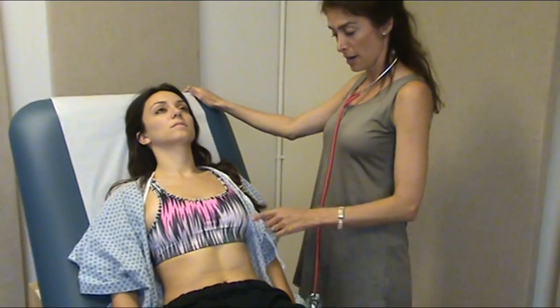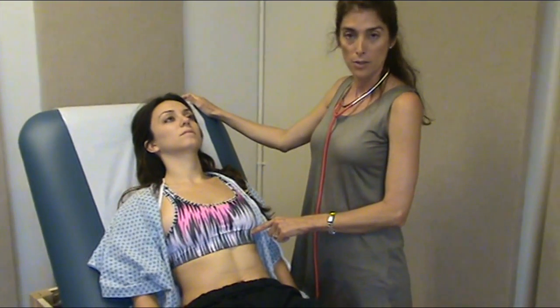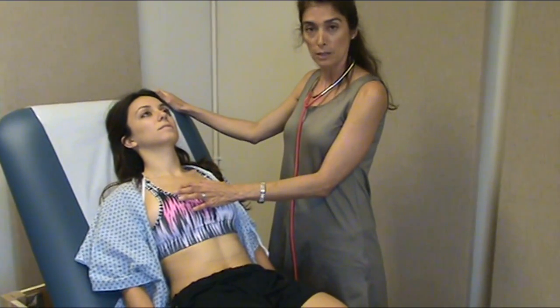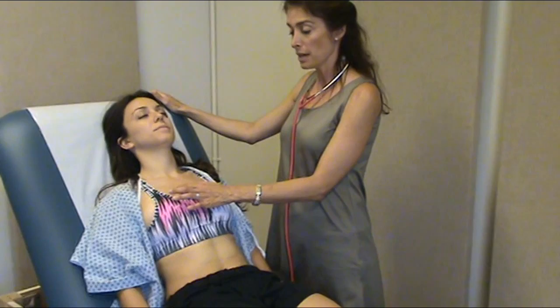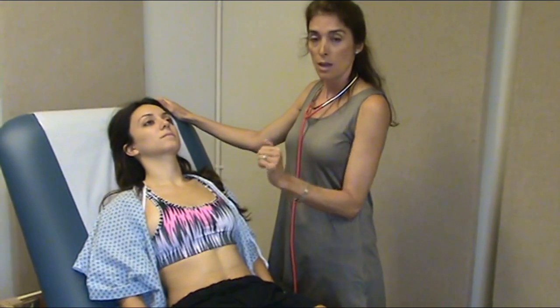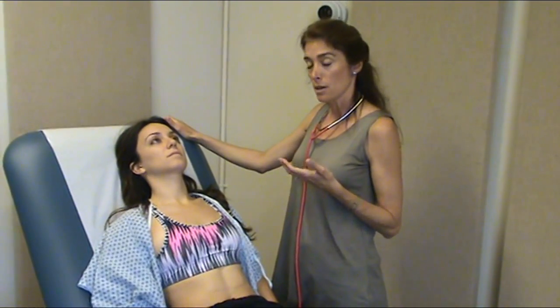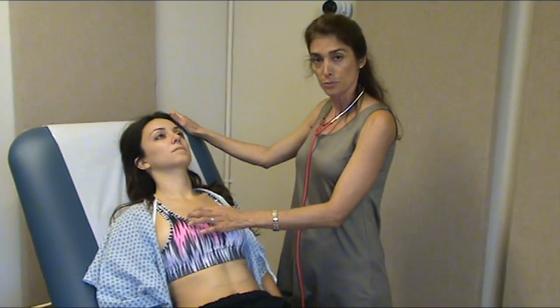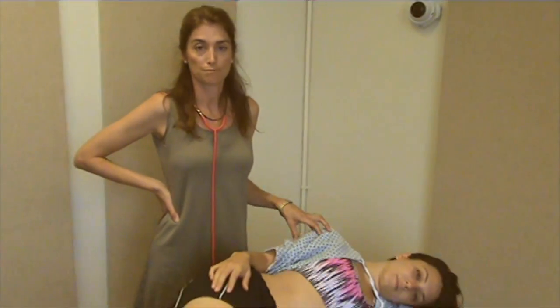S1 is going to be louder in the apex of the heart, which is the mitral and the tricuspid, and then S2 is going to be louder at the base of the heart, which corresponds to the aortic and pulmonic. If you ask the patient to take a deep breath, you can sometimes get a better split on the S2. When moving forward with the advanced cardiac exam, make sure to ask your patient to lie on their left side when you're auscultating for abnormal heart sounds, including S3 and S4.